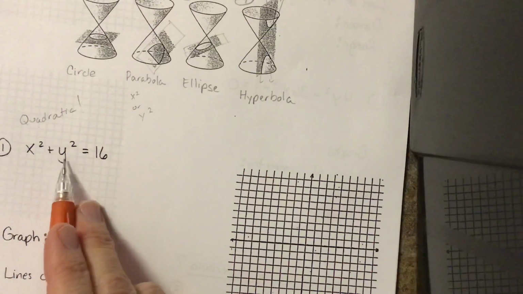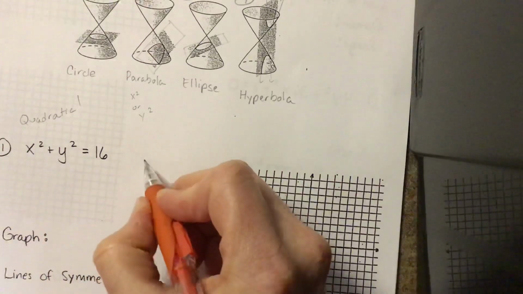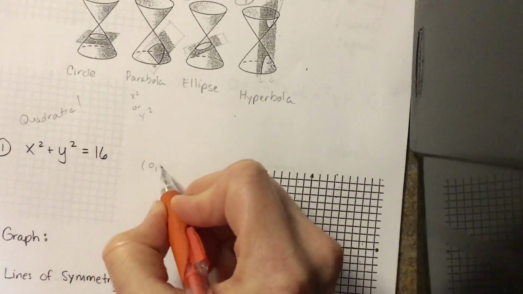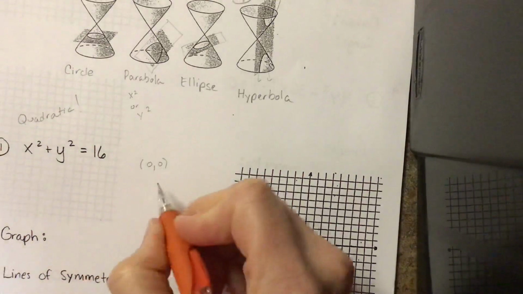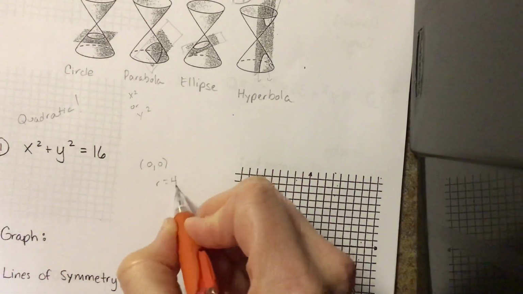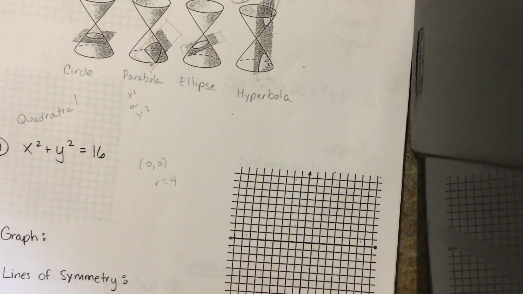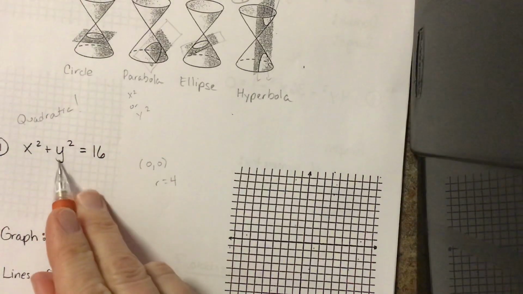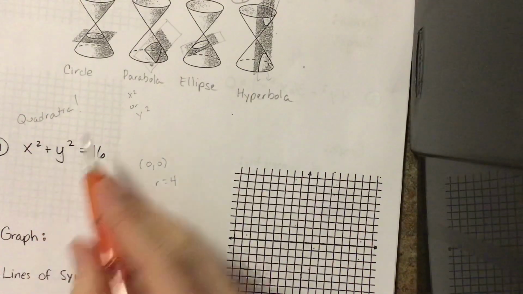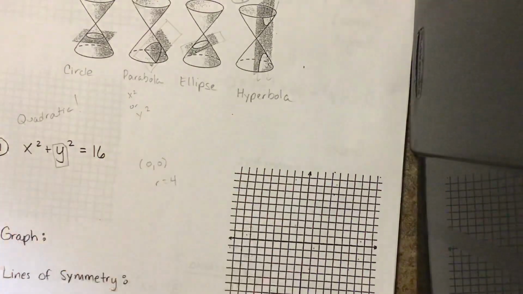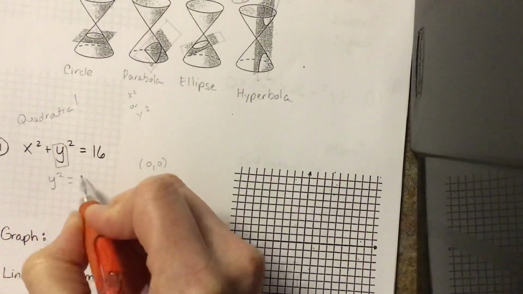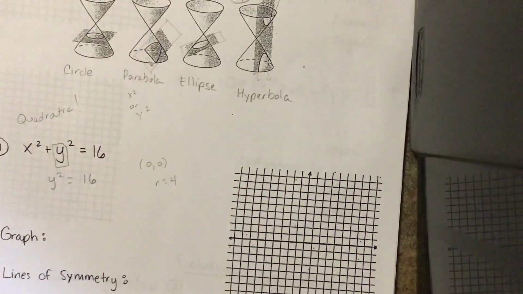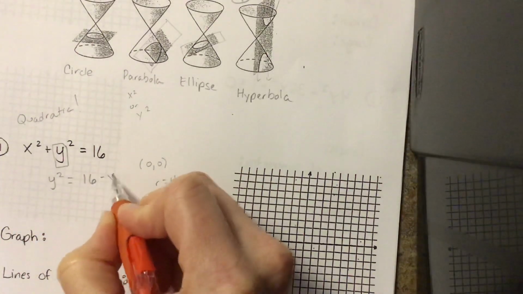So this is a circle. The center is 0, 0, and this is r squared, so the radius is going to be 4. To graph this, you could use your graphing calculator, and when you graph on the graphing calculator, you have to solve for y. So the first thing we would do is, what do you think, Kevin? I know you know. Subtract x squared.